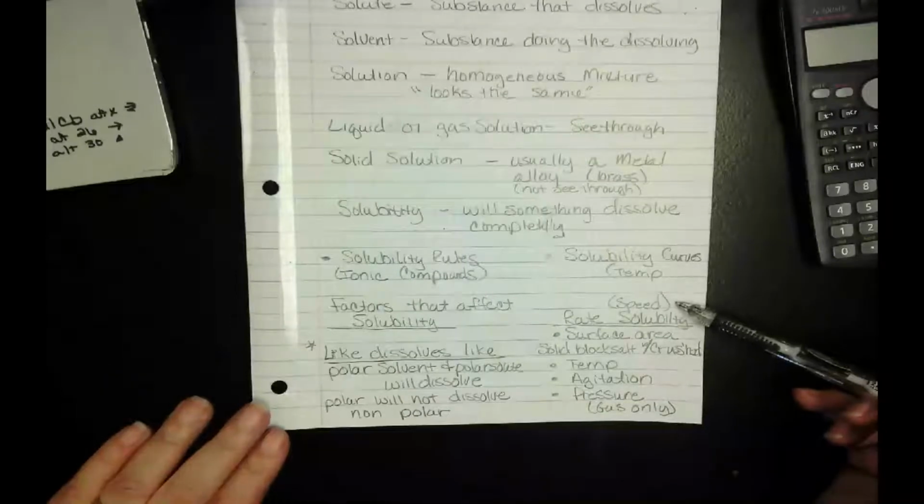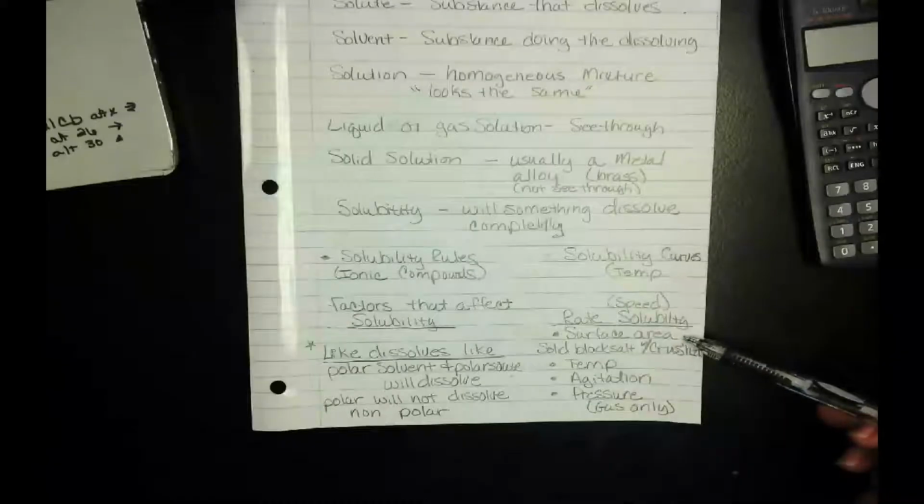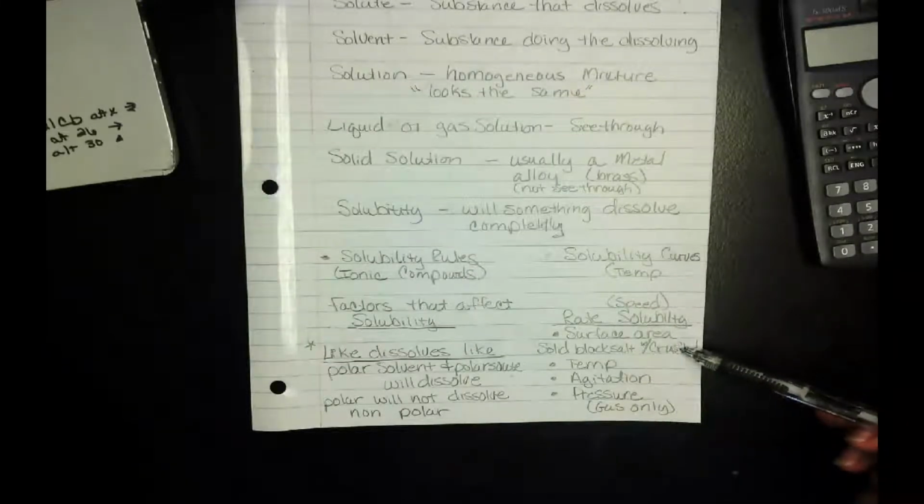So what can we do to speed up the rate of things dissolving or make things dissolve faster? So think about Kool-Aid. When you make Kool-Aid, you put sugar in that water. If I took sugar and it was a completely solid block, it would take a long time to dissolve. That's why we use granulated sugar. So that's crushed sugar, and it dissolves much faster. So surface area will help speed things up when we're trying to dissolve things. More surface area, faster dissolving.